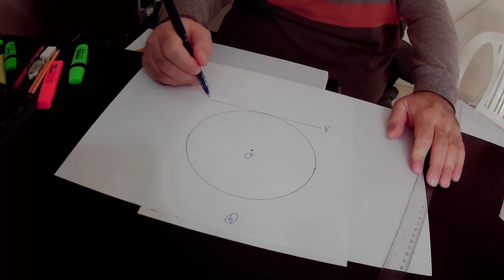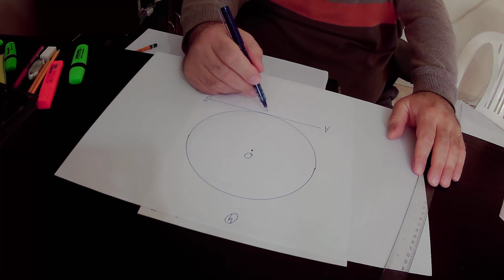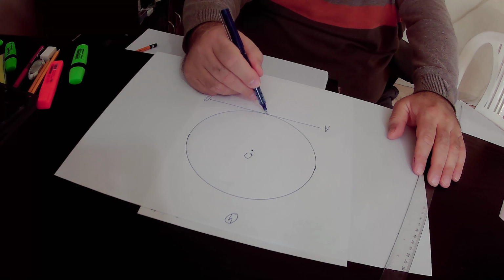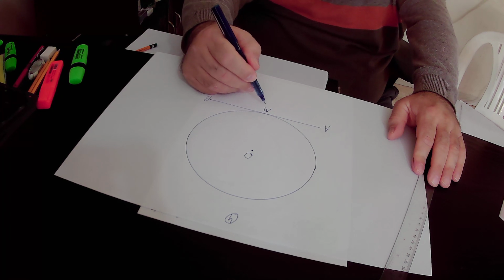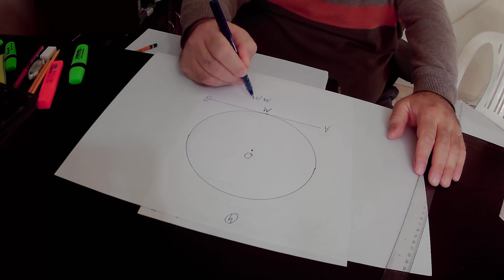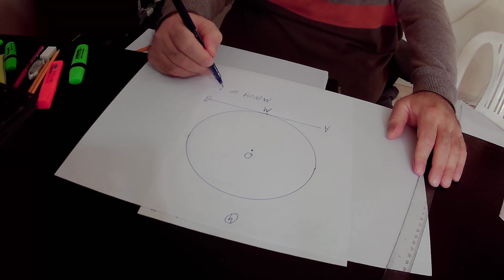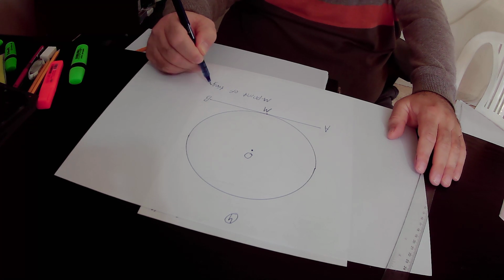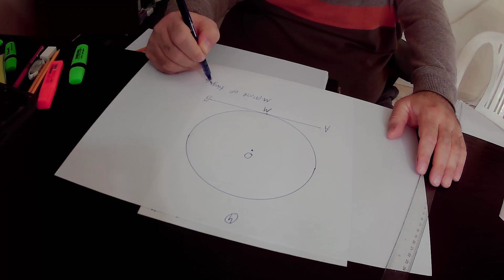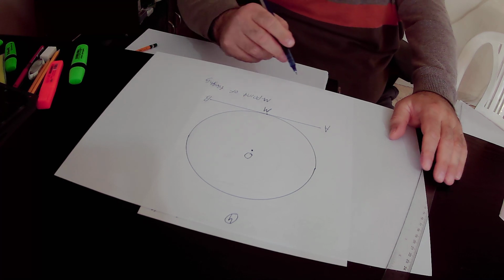Tangent AB is tangent to this circle at this point. We define the point of tendency as point M. So I write it down that M is the point of tendency of tangent AB with this circle.